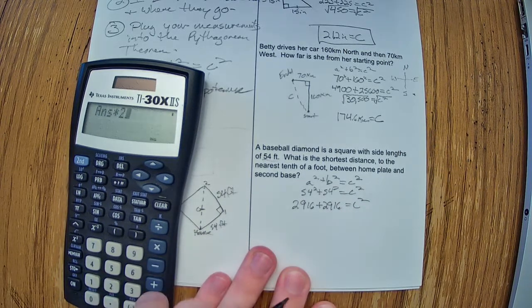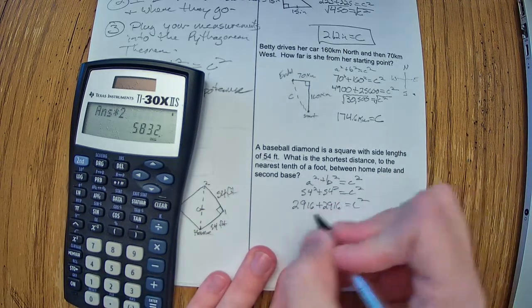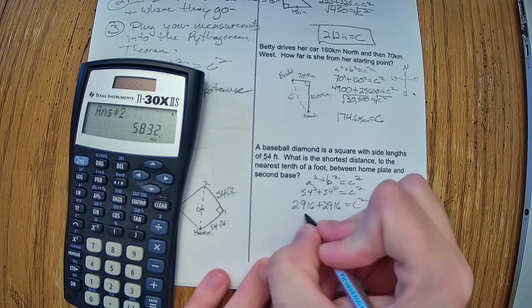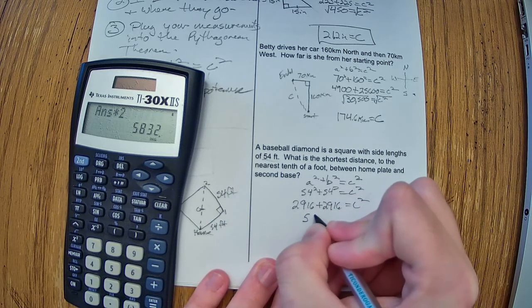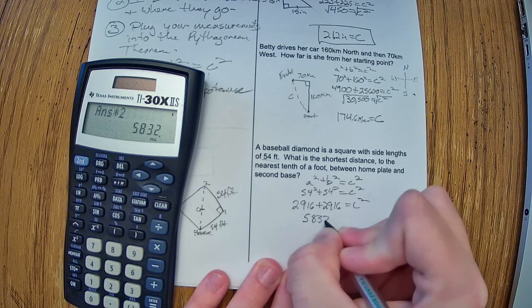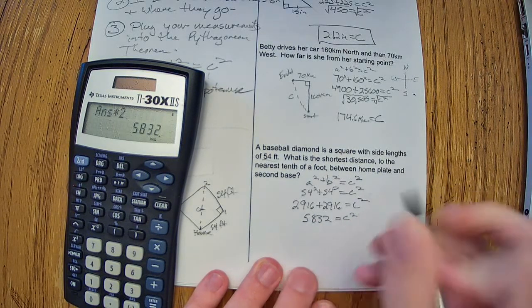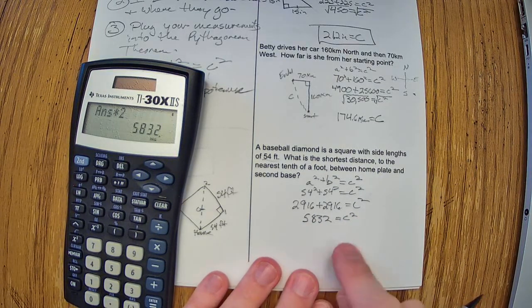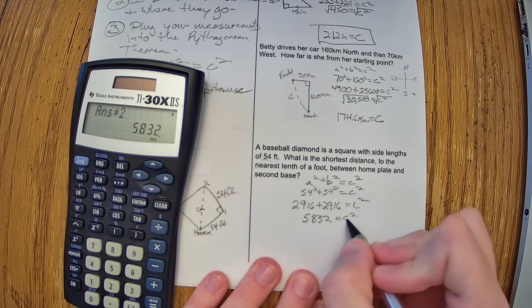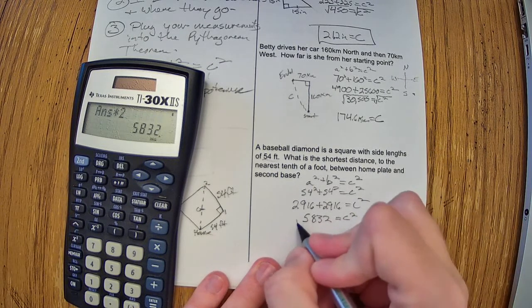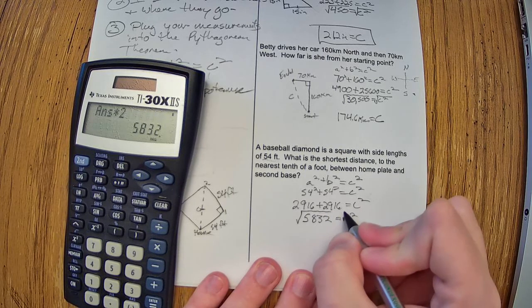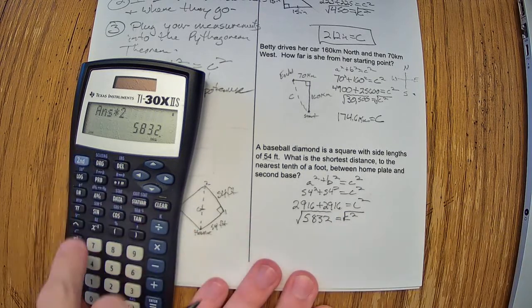I'm going to go ahead and double that, so multiply by 2. Since it's the same, we don't have to add it twice. It saves you button pushes. So 5,832. And remember, we don't want c squared. We want just plain c. So since that's c to the second power, we'll undo it with a square root. Remember, those are the inverse operations there. So I'll take the square root.